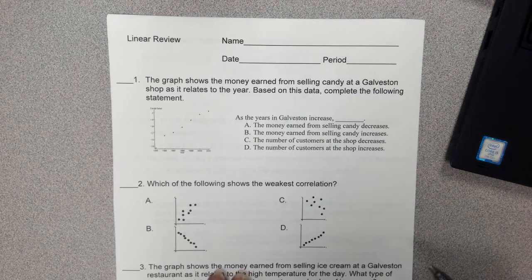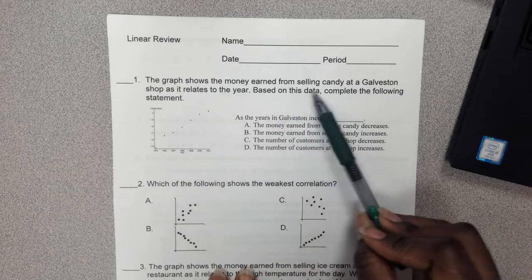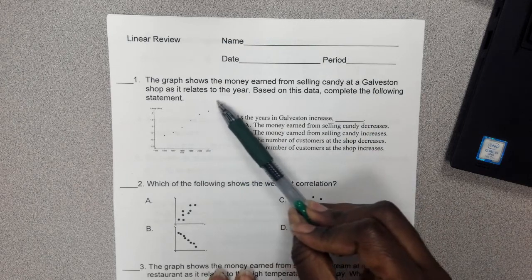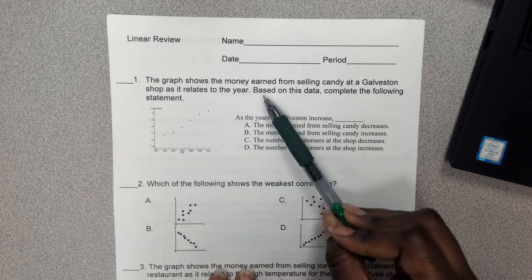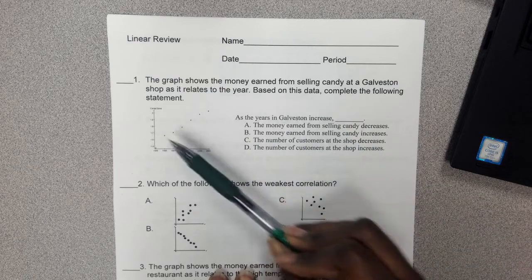All right, this is our test review that you are definitely supposed to be looking at online, so please follow along with me. It says the graph shows the money earned from selling candy at a Galveston shop as it relates to the year. This is your scatter plot. Based on this data, complete the following statement.